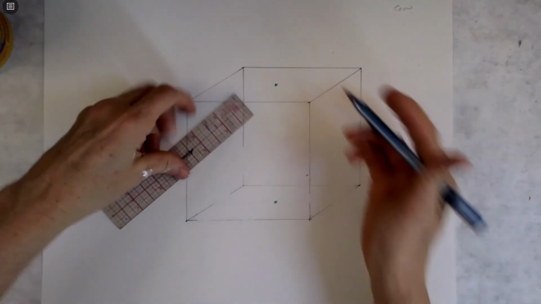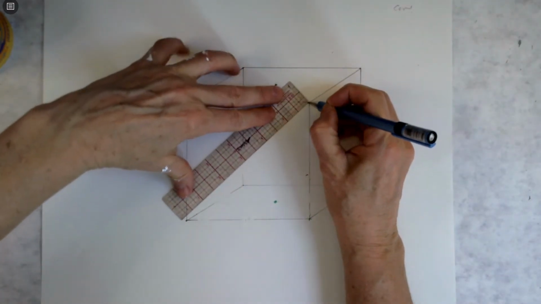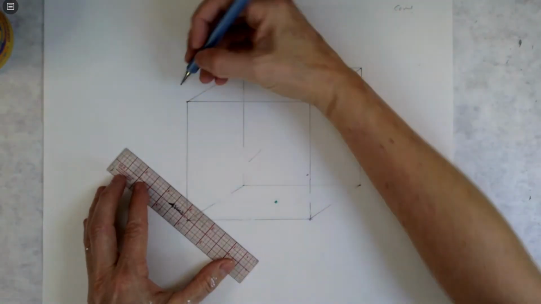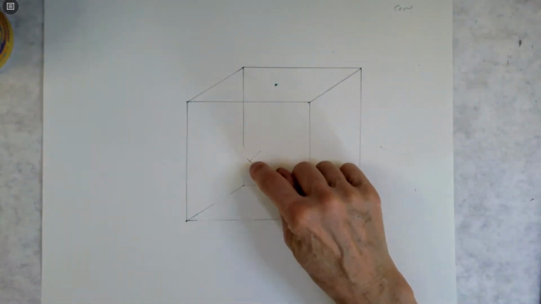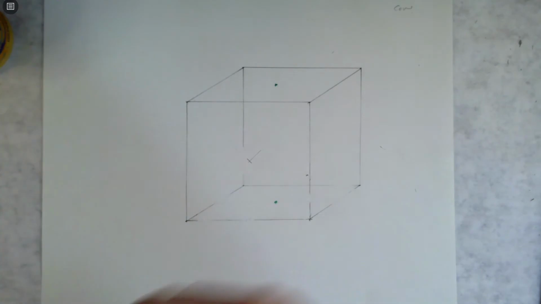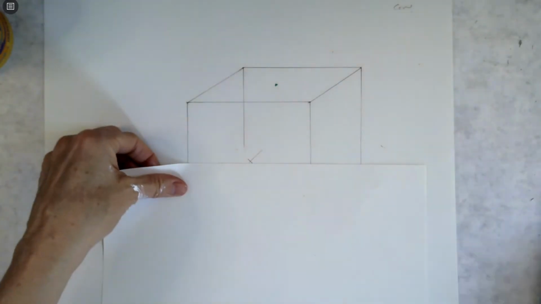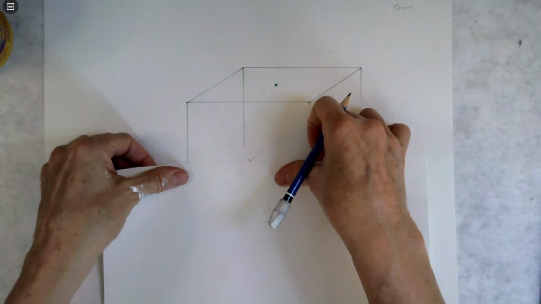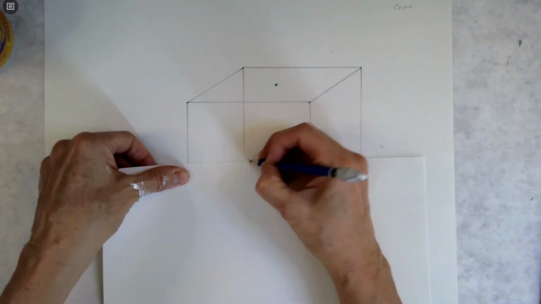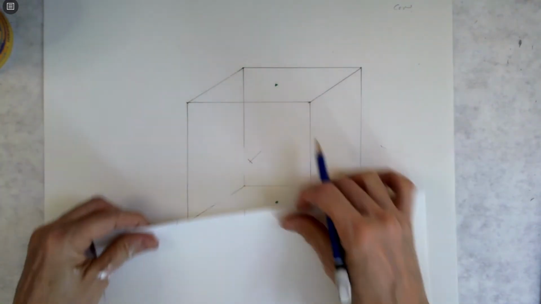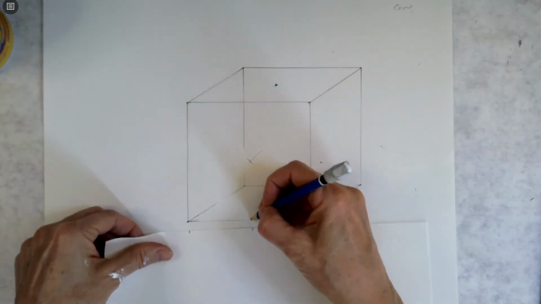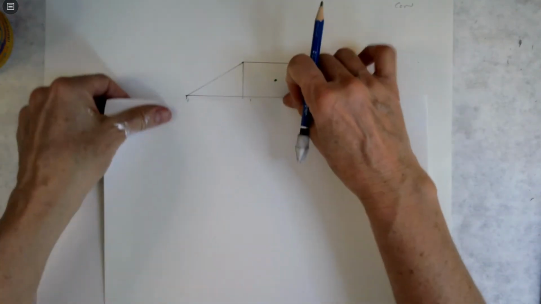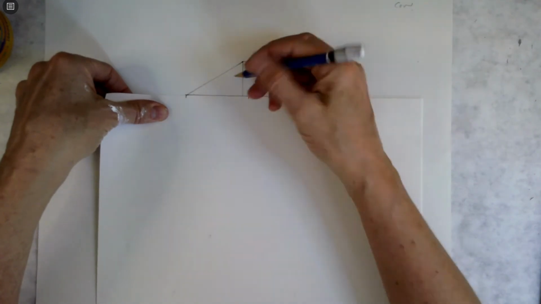I also want to find the center of the front plane, and I'm going to use the center of the front plane, the distance from the center to the edge of the front plane, to find the center of the bottom edge of the front plane and the top edge of the front plane.